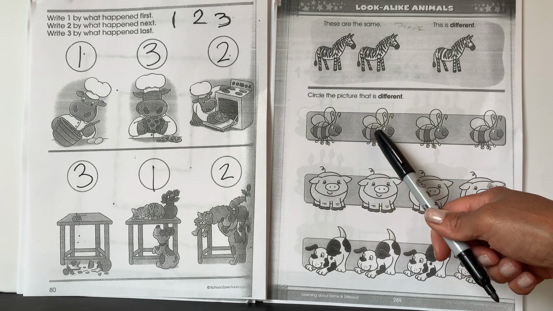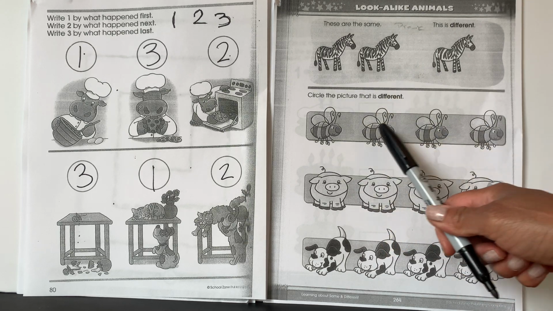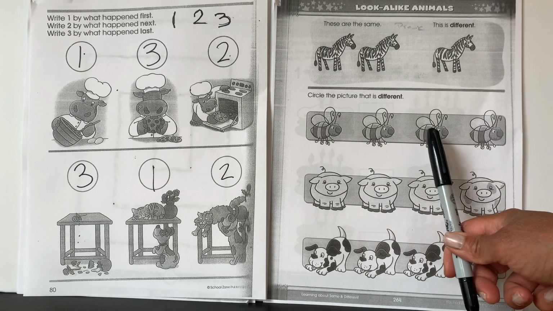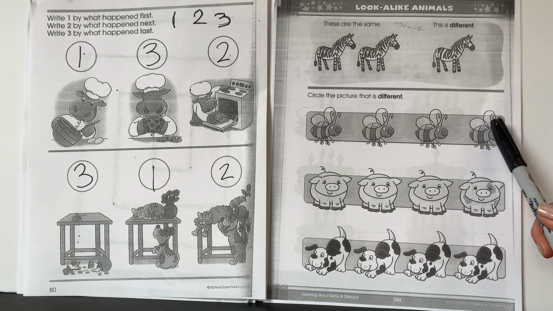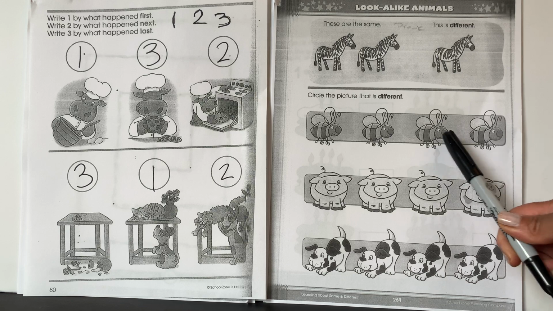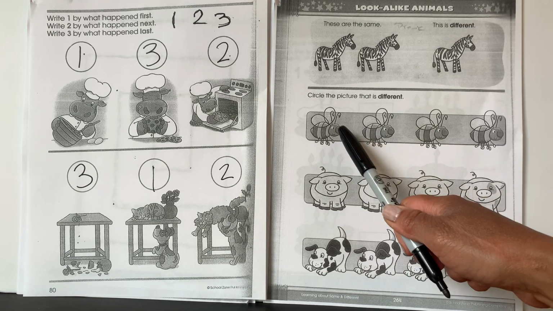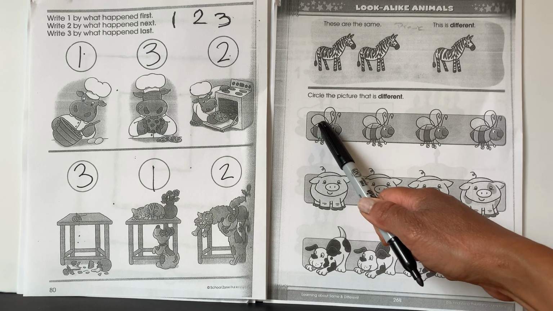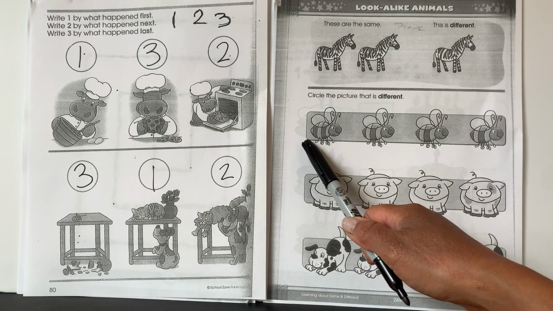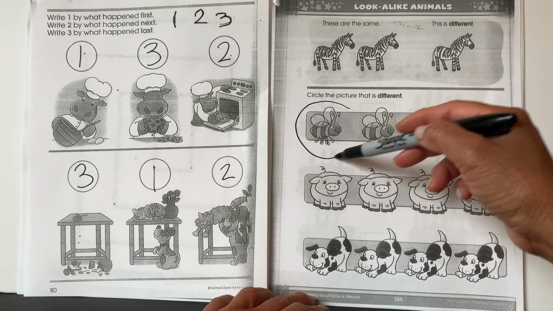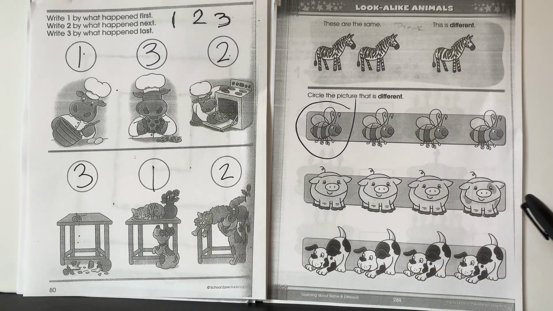So let's look at these bumblebees. What is different? This one has 1 middle stripe and a tail. 1 middle stripe, another stripe. The tail is a different color. He is different.